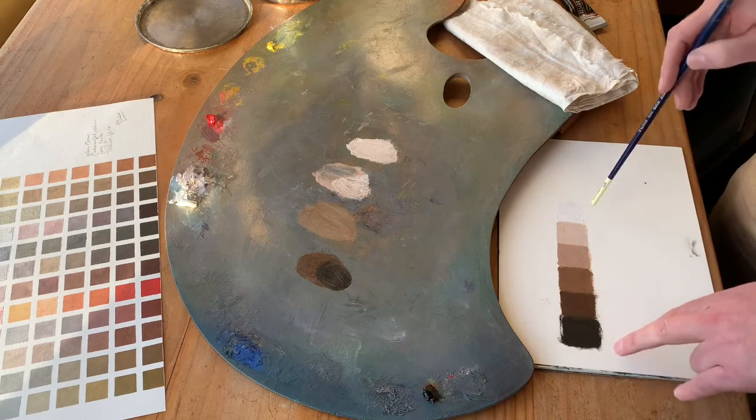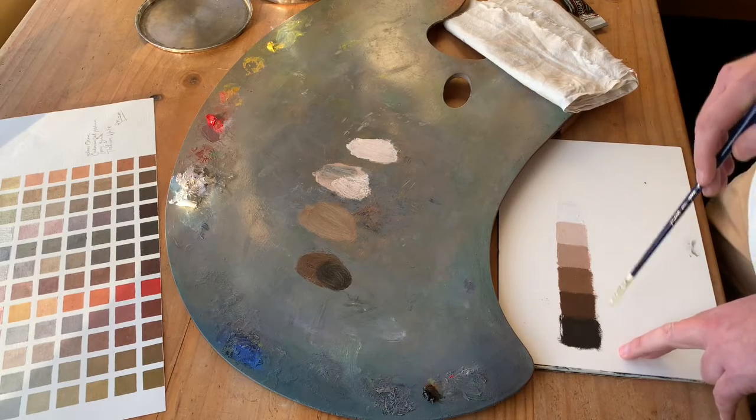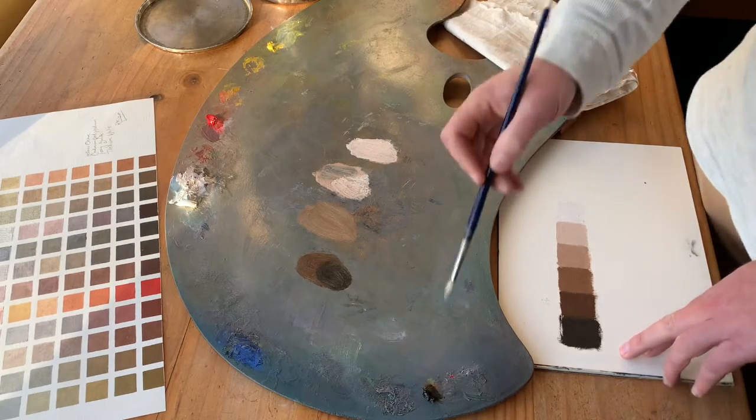This process is exactly the same if you're using just black and white too.